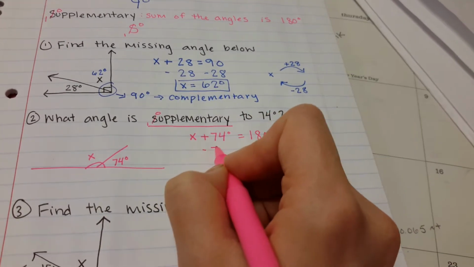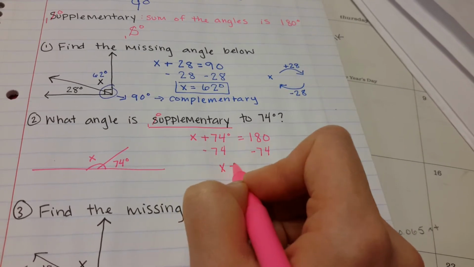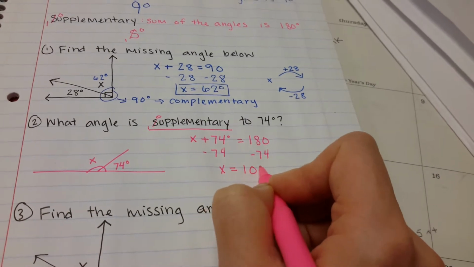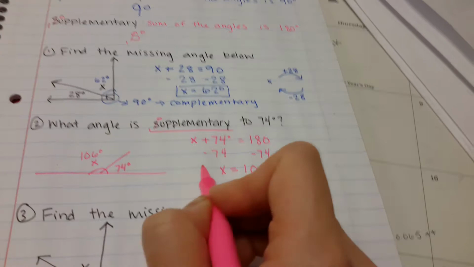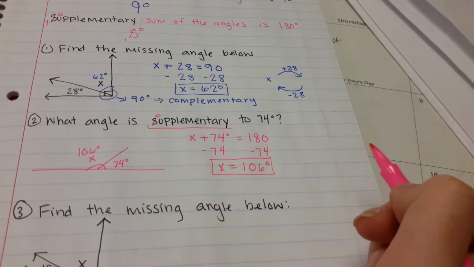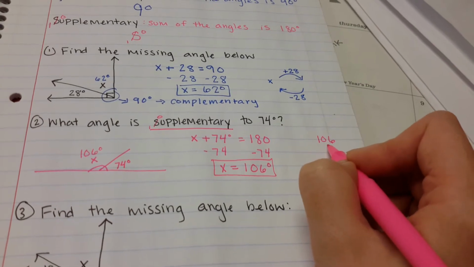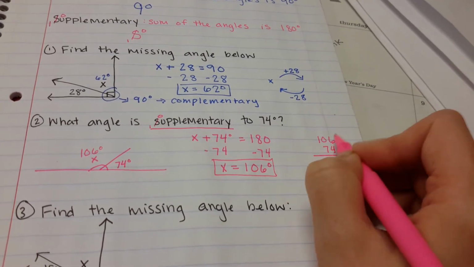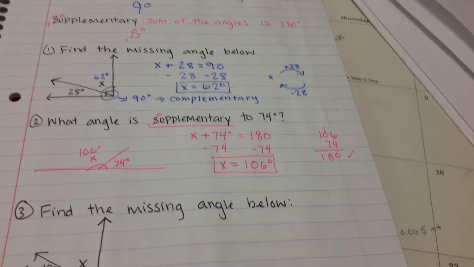And again, simply subtract out the angle we have to find x. And we have x equals 106 degrees. So our missing angle is 106. And we can always go back and double check and add those up. 106 plus 74, 10, 8, 180. It does check out.